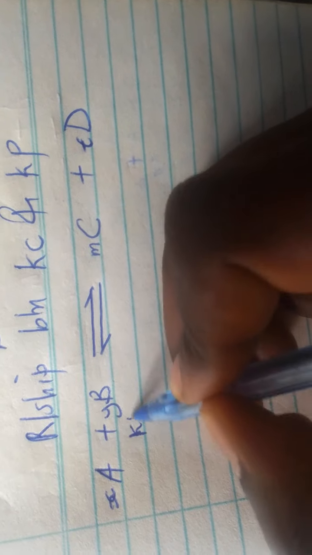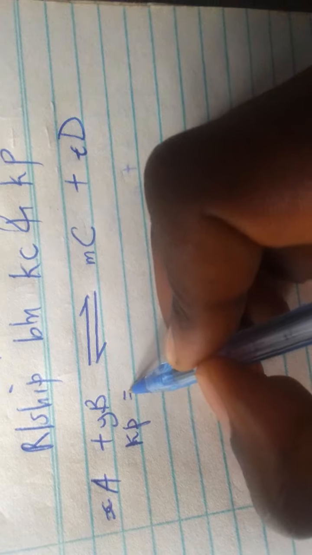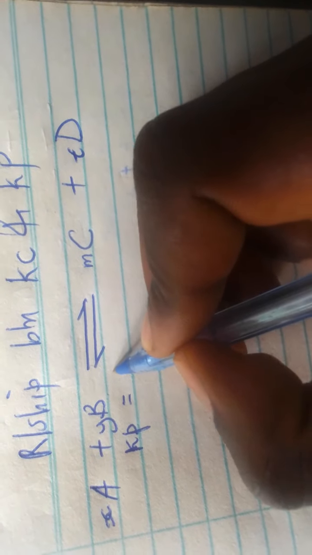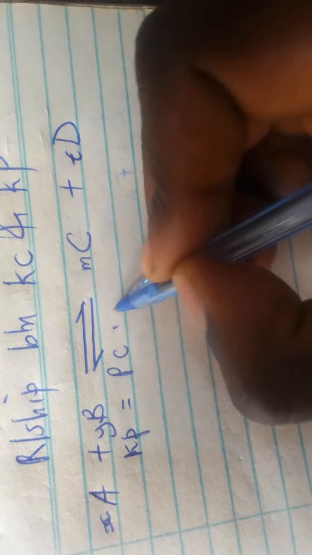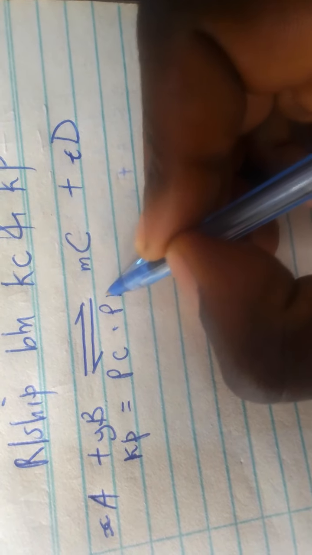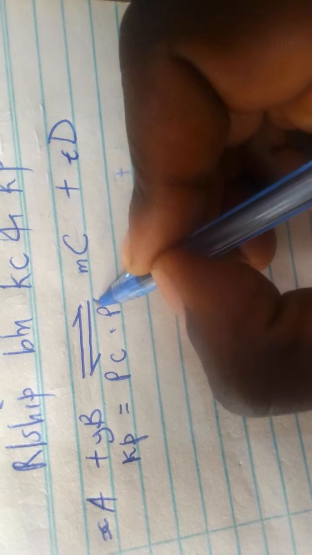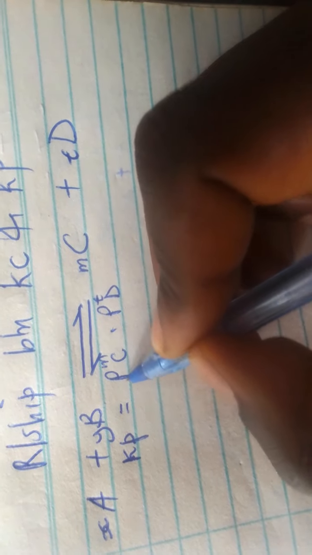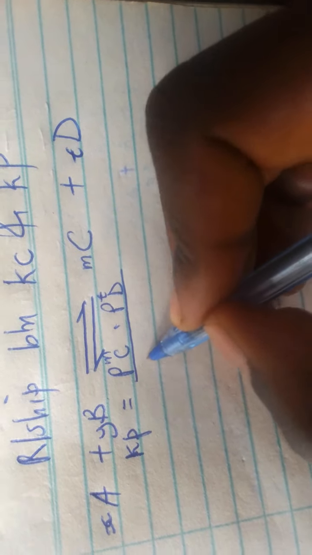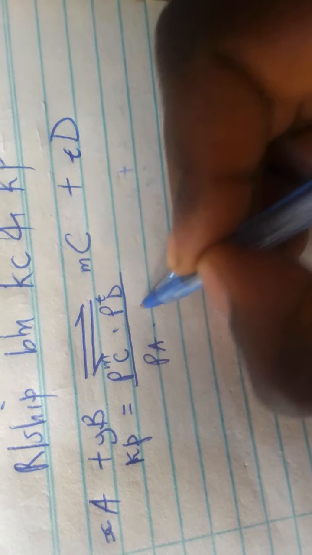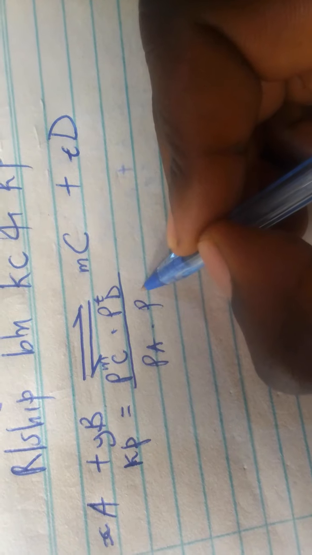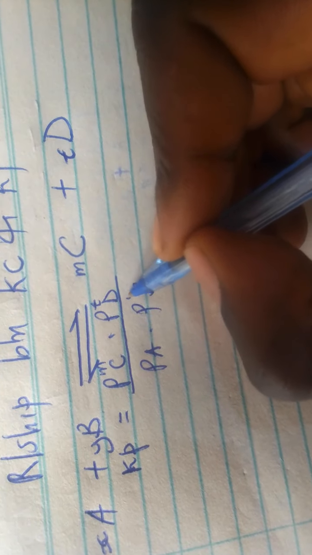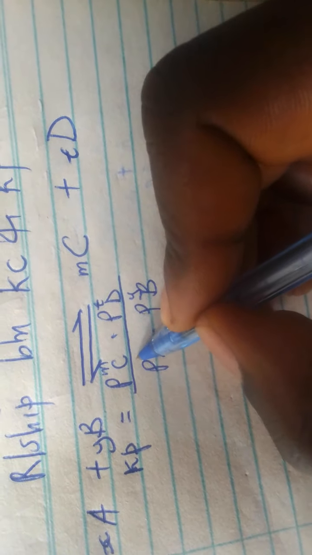So Kp is equal to the partial pressures of products raised to the appropriate powers, divided by the partial pressures of reactants, all raised to the appropriate powers.